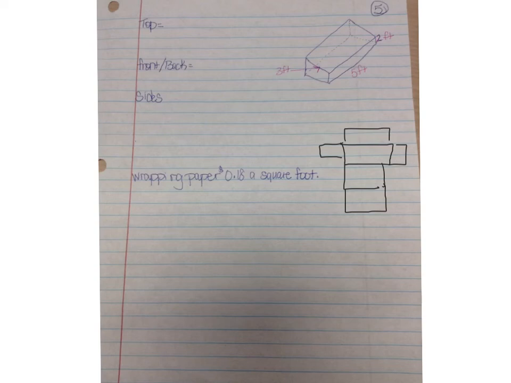So the long side is 5 feet, right? And then up here it says the short side right here is 3 feet. So we're going to put an arrow, and we're going to put 3 feet. And then the height of it is 2 feet. So we'll put 2 feet. Okay. So this is also 2 feet. This is 3 feet. This goes back to the top, and it's 5 feet. All of these pieces are all 5 feet, right?